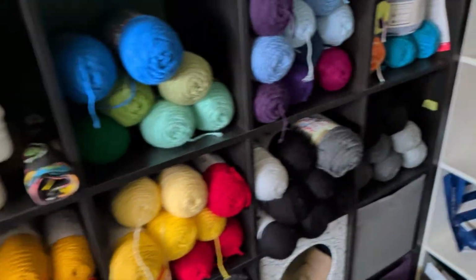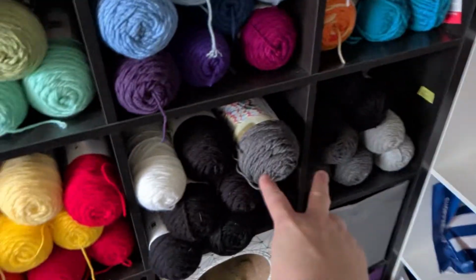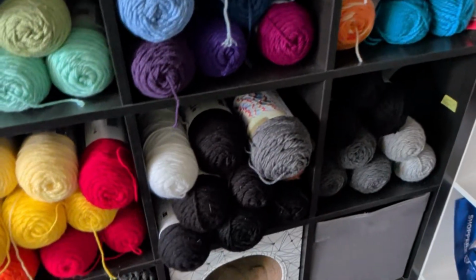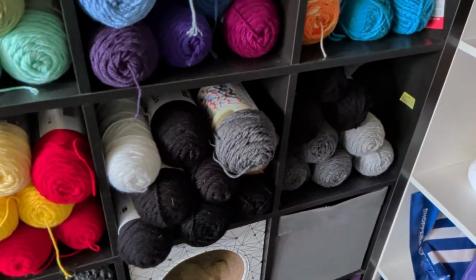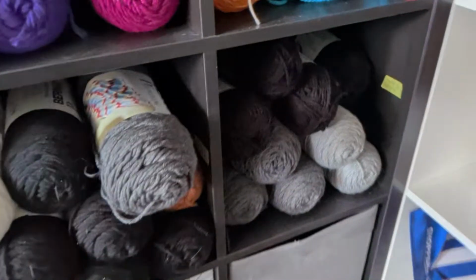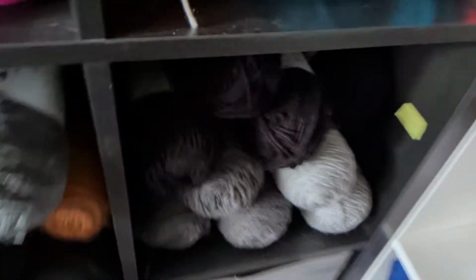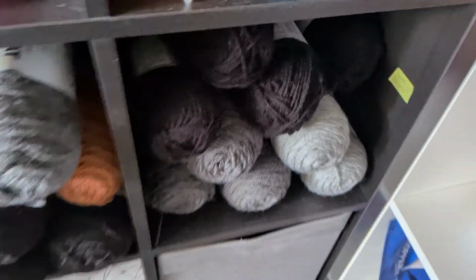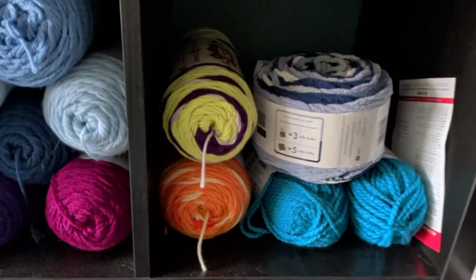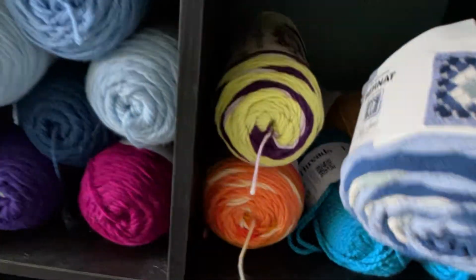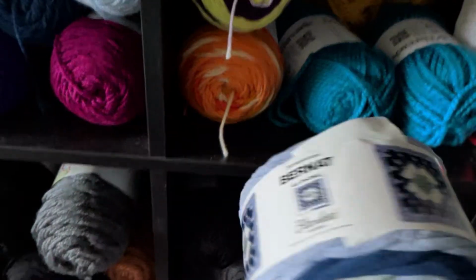So yeah, main stash. This is neutrals that I don't have a large enough dye lot to do anything with. Actually, I thought I labeled these. These might all be the same as that other black. This one is the small dye lots though. I made a little sign. I've got yarn here for future videos. I'm going to review this when I get a chance.